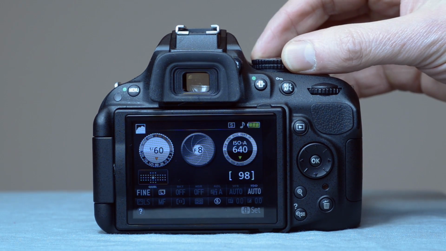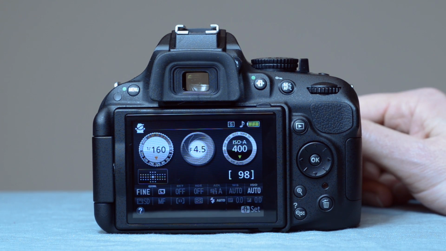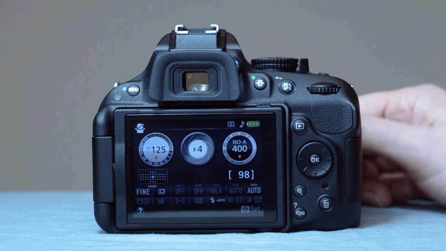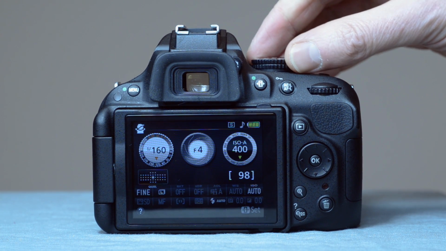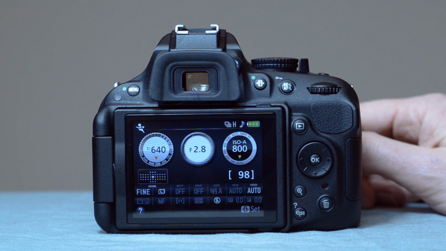The one following that is child mode, which helps to set up the camera with a faster shutter speed so that you can catch active children doing whatever they do, which is not terribly far away from sports mode. That again speeds up the shutter speed and reduces the aperture so that you can catch action pictures.